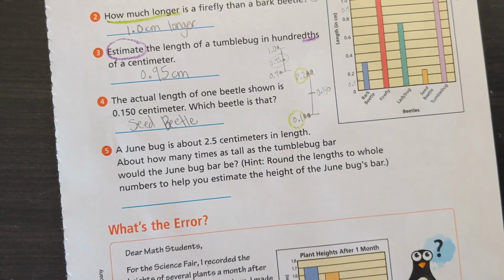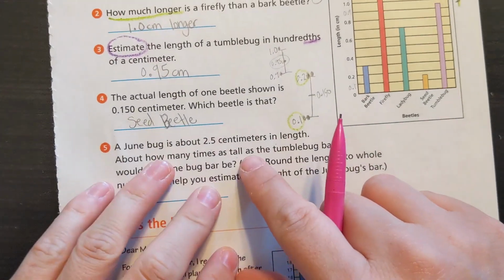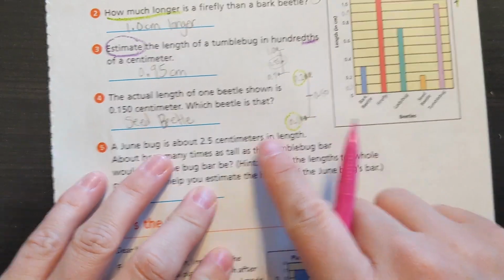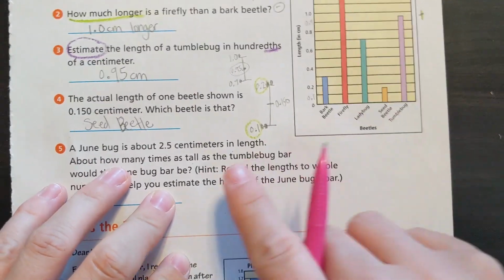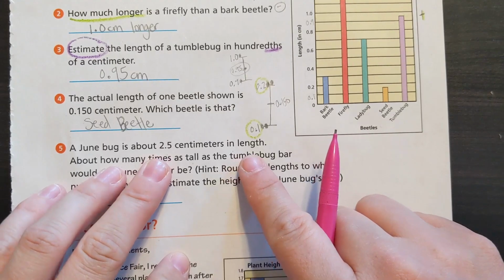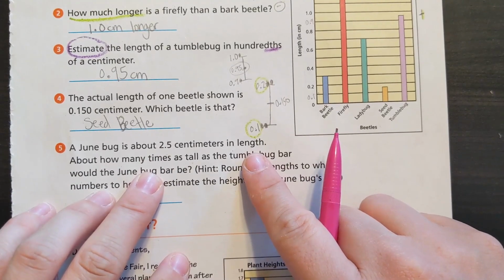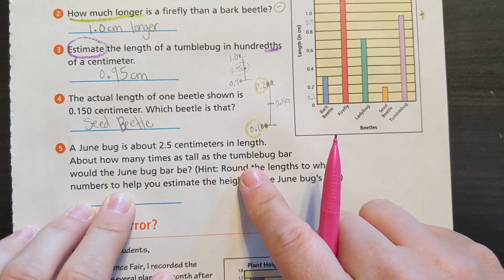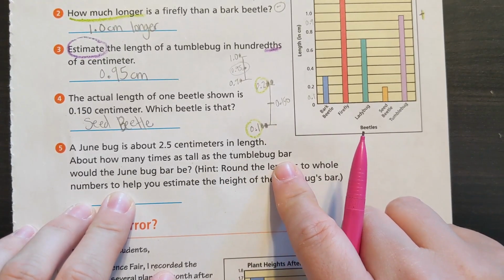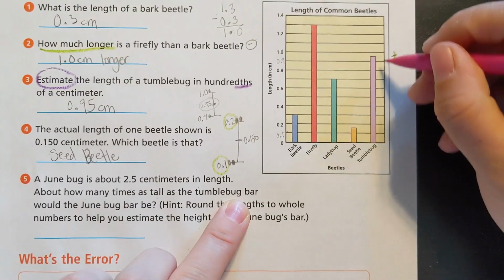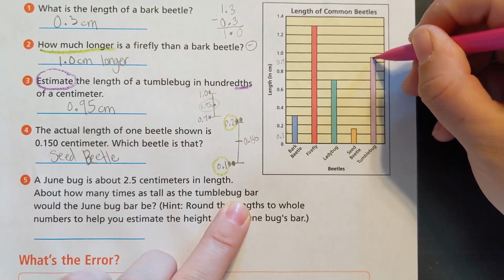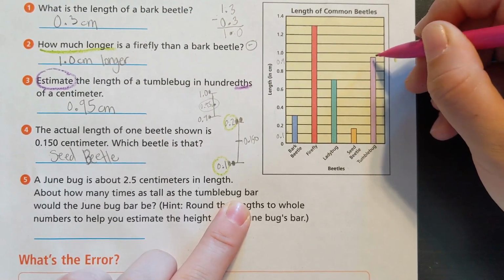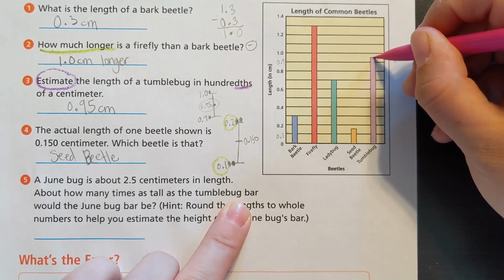Okay. Number 5. A June bug. So that's not one of these. It's a different one. A June bug is about 2.5 centimeters in length. About how many times as tall as the tumblebug bar? Where's tumblebug? Right here. What did we decide tumblebug was? We decided it was 0.95, right?